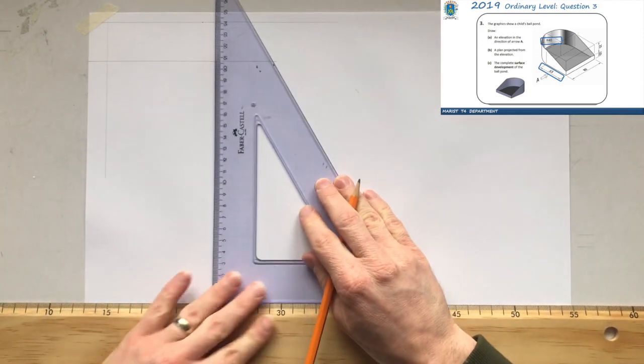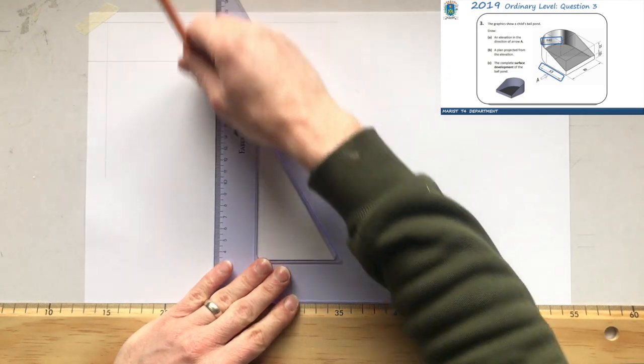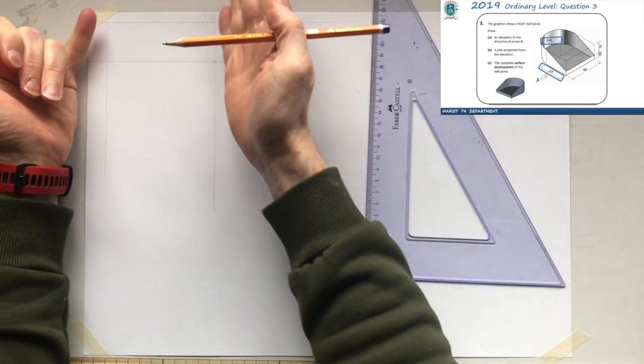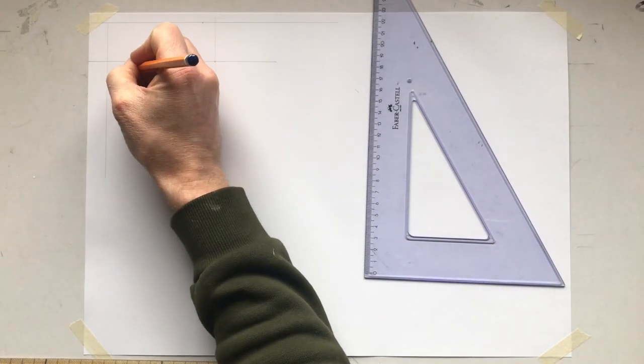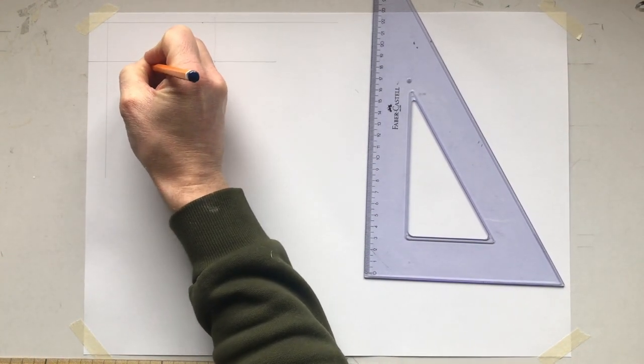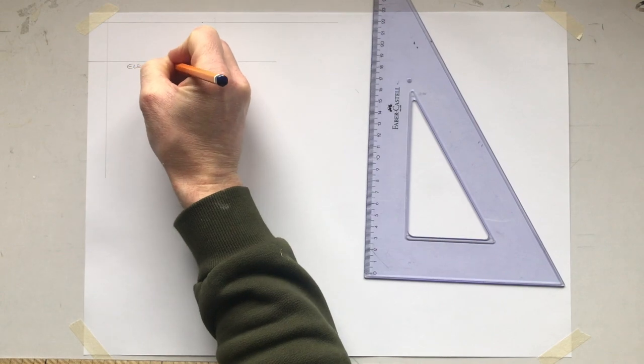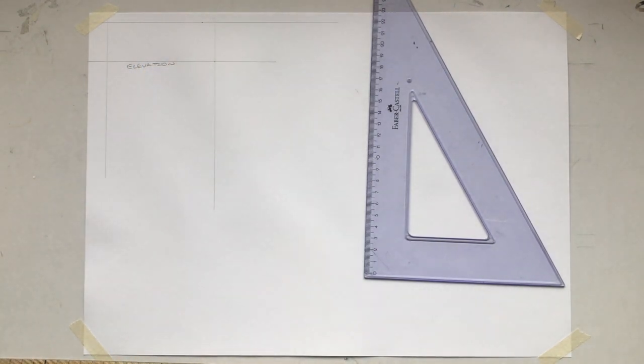And again, I'm drawing a light line all the way down. Why? Because remember our rule, whatever width it is in elevation, it's going to be the same width in plan. So that there is my box for my elevation complete. Okay, so we know the elevation is going to fit in there.